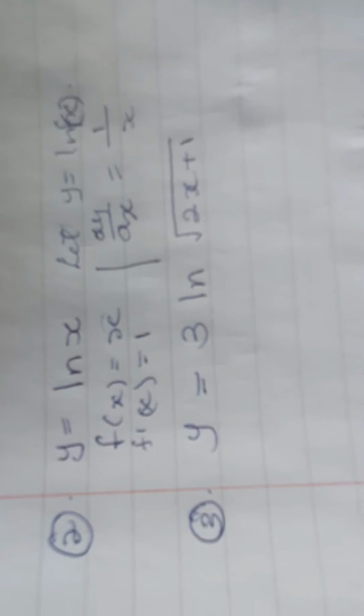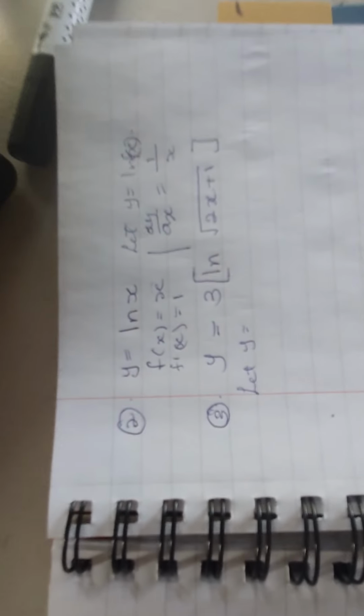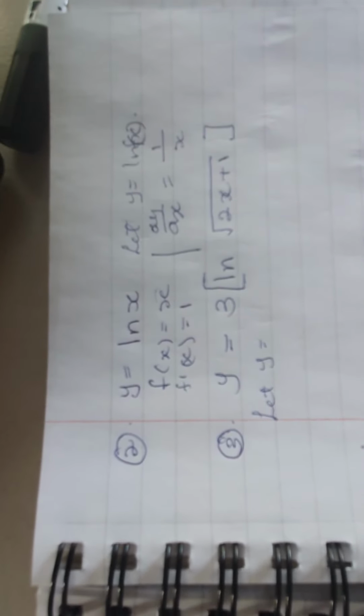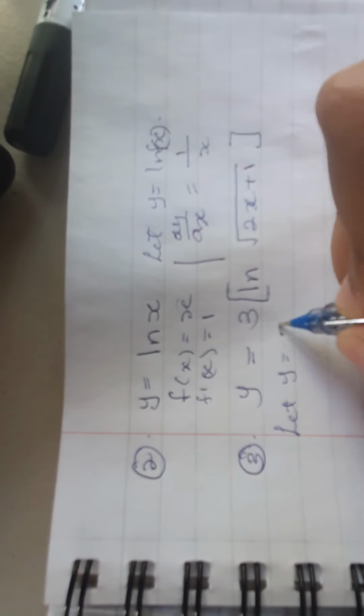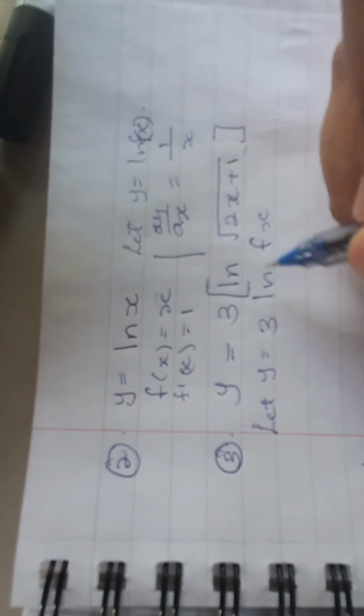Alright, so we have question 3 now. Same thing, we're going to let y equal to ln f of x. Now don't let this 3 confuse you, right? What we're going to do is just put a bracket. So we're going to leave the 3 on the outside, right? So we know it's 3 times whatever is going on. We're going to work out everything, and then we're just putting back the 3. So it's 3 ln f of x, right? Because we only cater with this part here. That 3 won't really make a difference. That 3 will just be there to multiply.